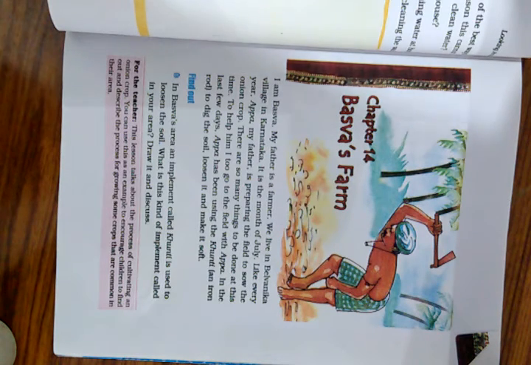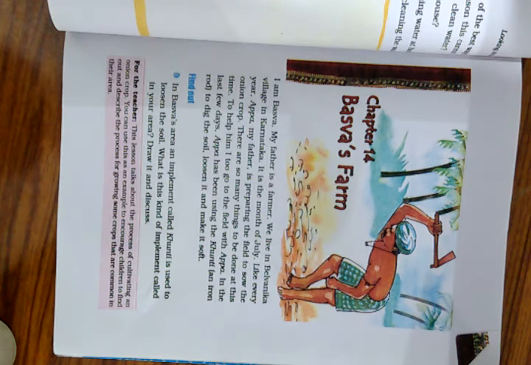Okay, to help him, I too go to the fields with Appa. So to help his father, Basva also goes to the field with Appa. That means his father. In the last few days, Appa has been using the khunti, an iron rod, to dig the hole, loosen it and make it soft. So for the last few days, his father has been using the khunti. Okay, that is an iron rod, which will dig the soil.